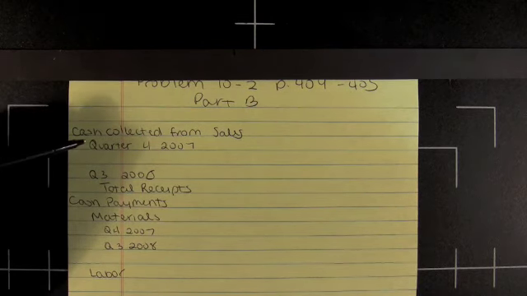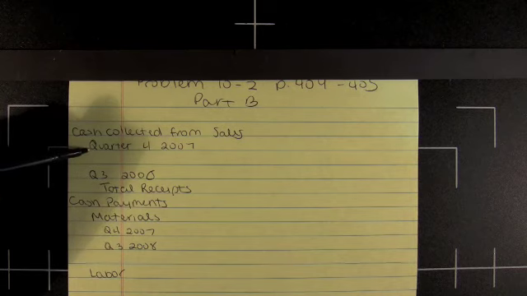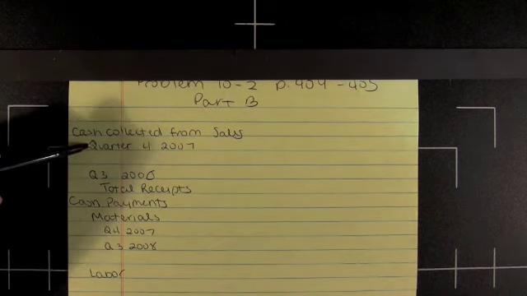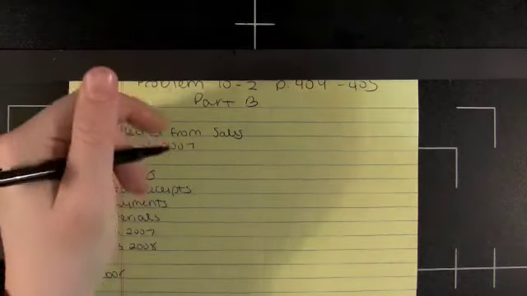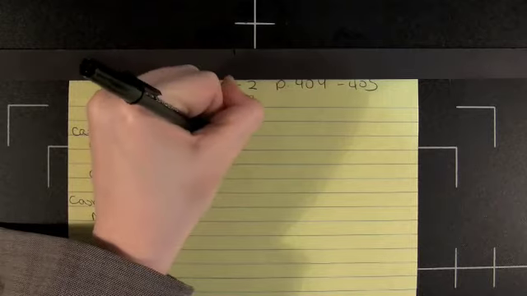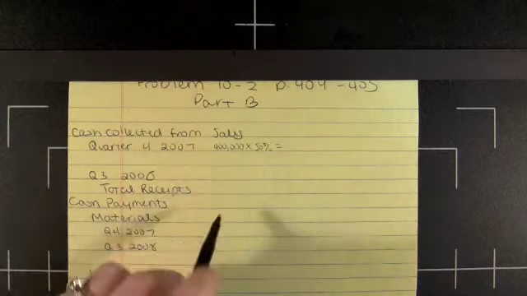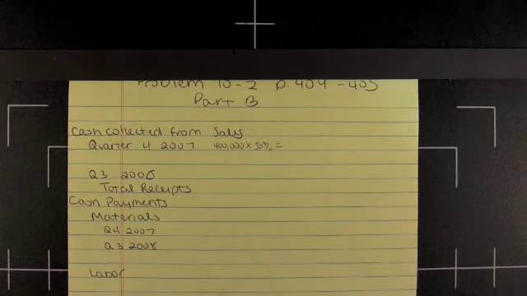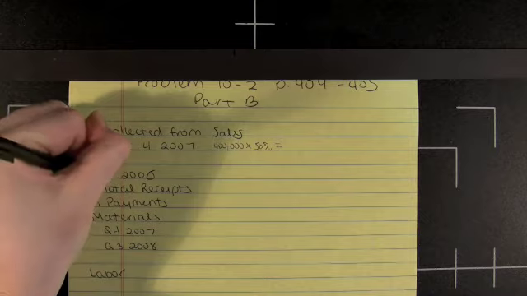So we are told that 50% of our sales are collected in the quarter that they occur, and 50% in the subsequent quarter. So we need to collect in this quarter 50% from the prior period, which is quarter 4, 2007. In quarter 4, 2007, sales were $400,000, and 50% of them will be collected in the current quarter we are budgeting, which is quarter 1 of 2008.